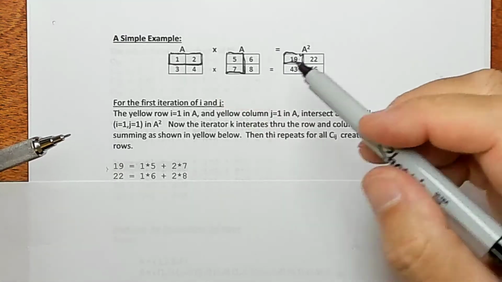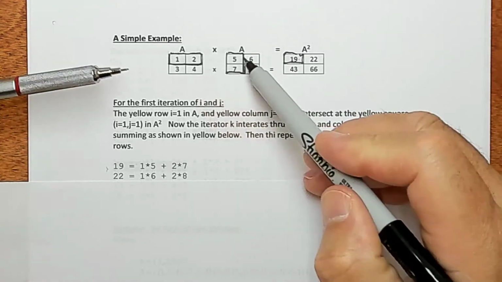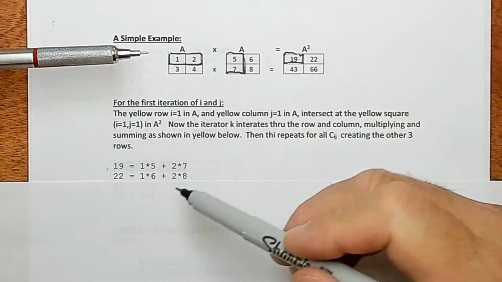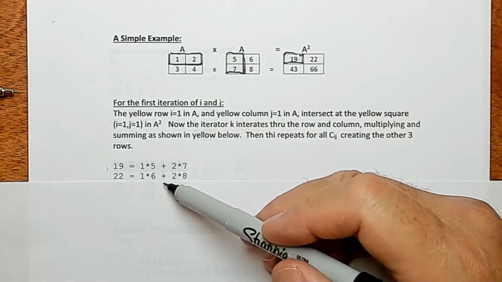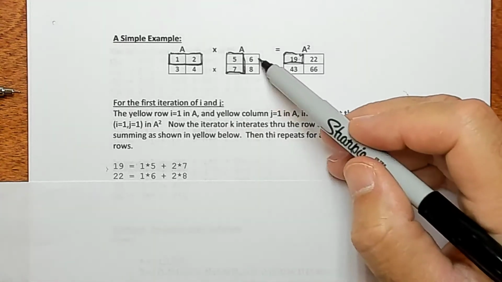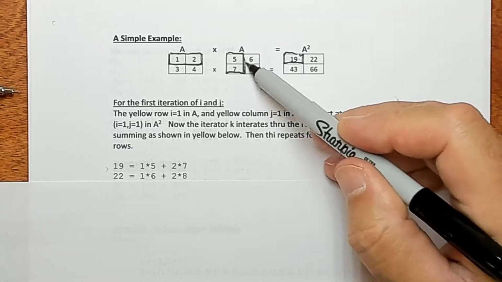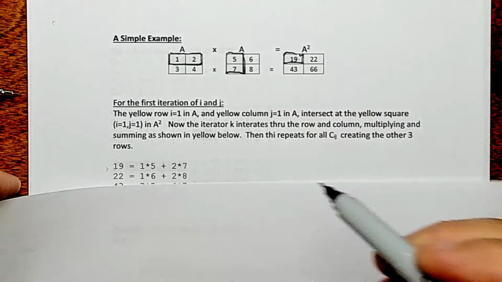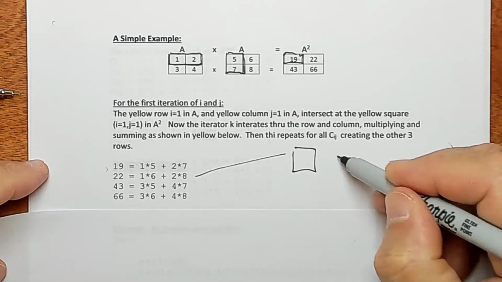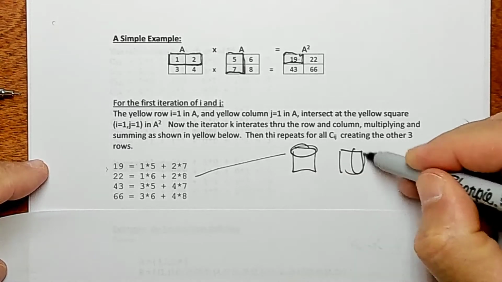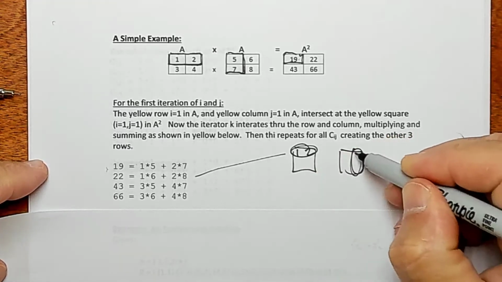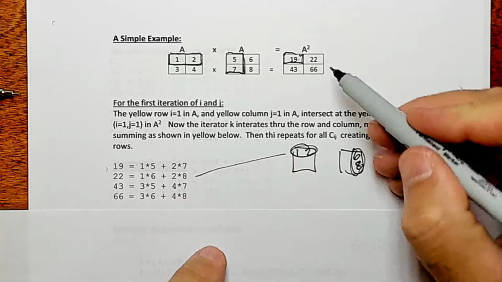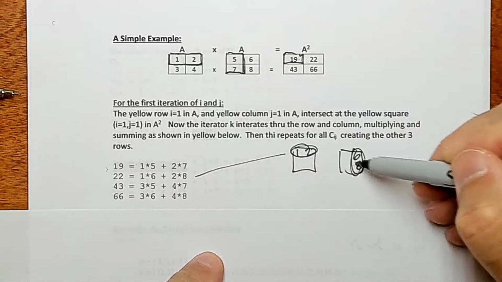The next thing that would happen is you would move J down, which is this guy here. But for this guy, what you're doing is you're doing this row and this column. So you're doing the 1 and the 2 and the 6 and the 8. So it's 1 times 6 and 2 times 8. And that gives you 22, which goes here. The intersection of this row and this column.